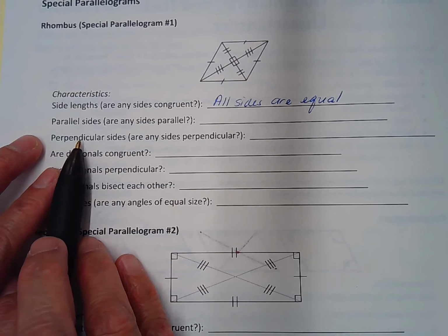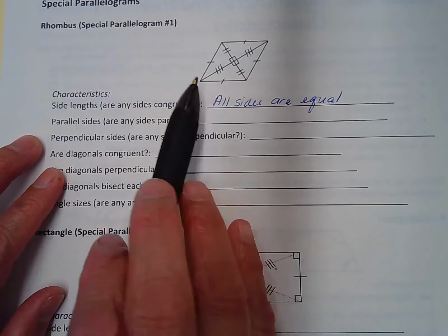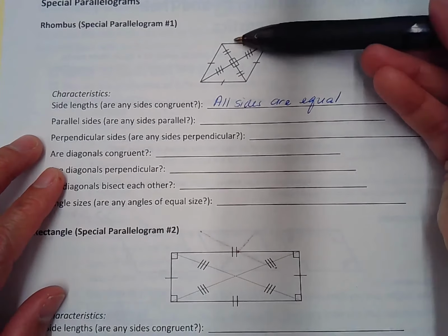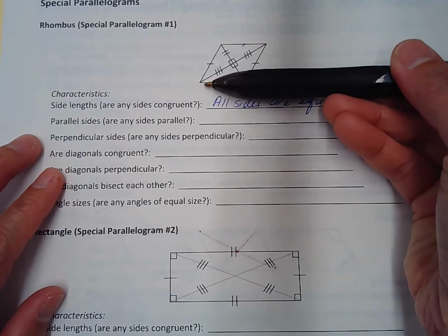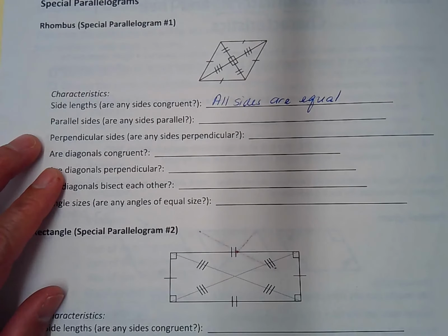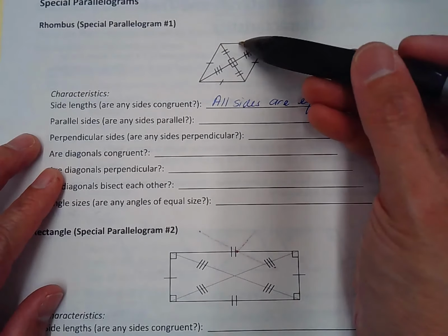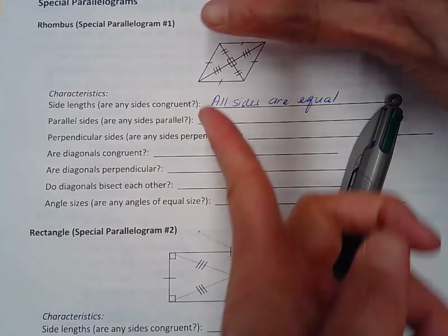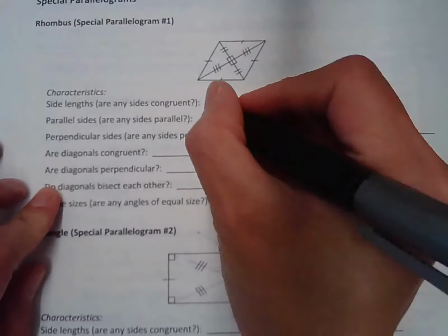You see any sides that are parallel? So this side and this side are parallel. This side and this side are parallel. So how do we describe those? Opposite, so only these two are parallel and only these two are parallel. Yeah, we can say opposite sides are parallel.